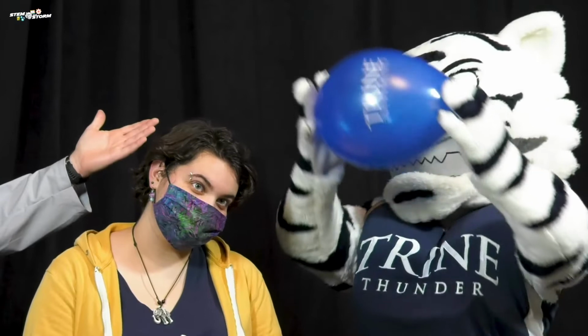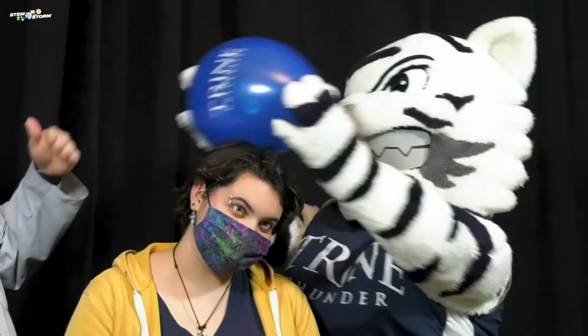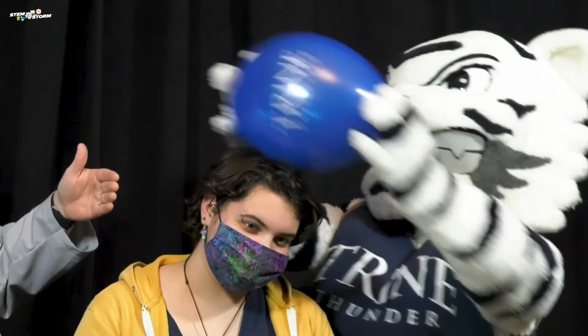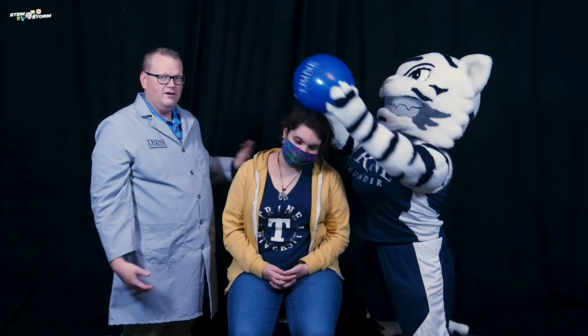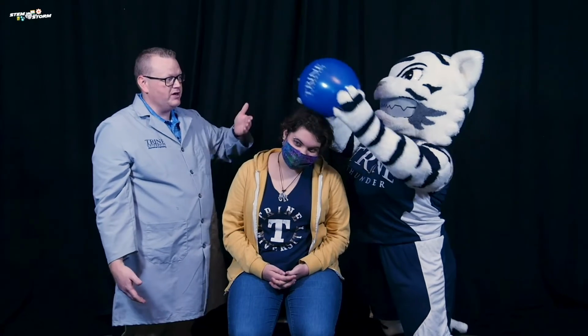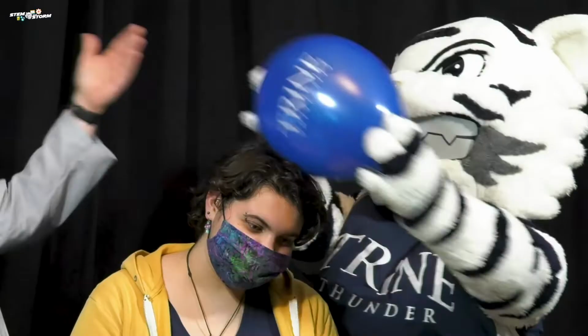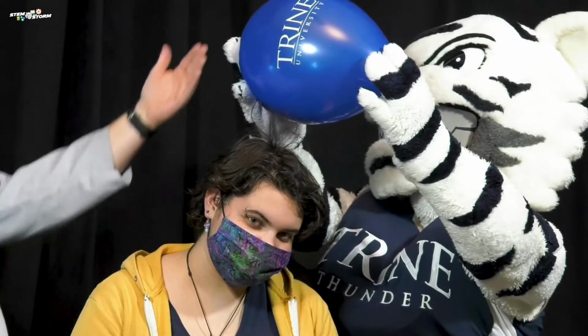Here we have Storm with a balloon who's going to rub it on our student's head. That allows for this electrical charge to try and travel the shortest distance between the surface and its conductor. Unlike an electrical wire, it's trying to create that distance between her hair and the balloon. Storm will lift up, and do you see how it is trying to travel the shortest distance?